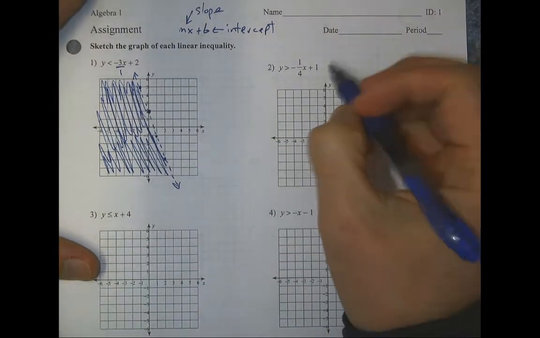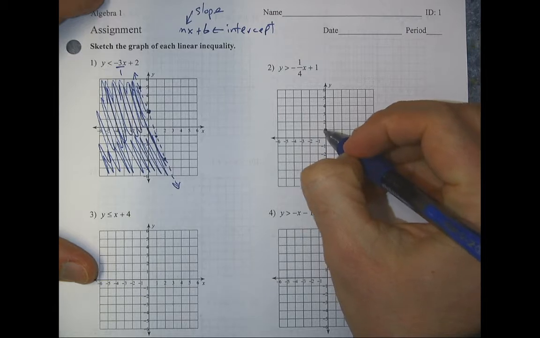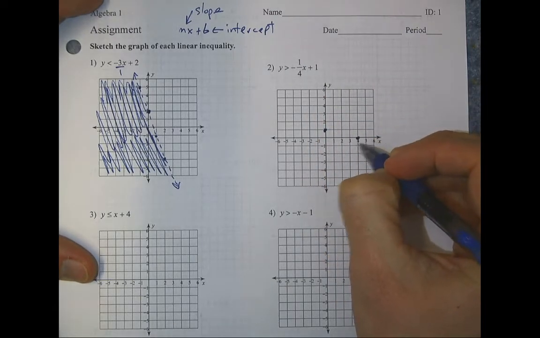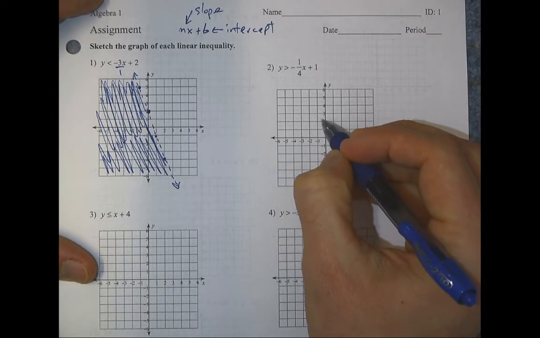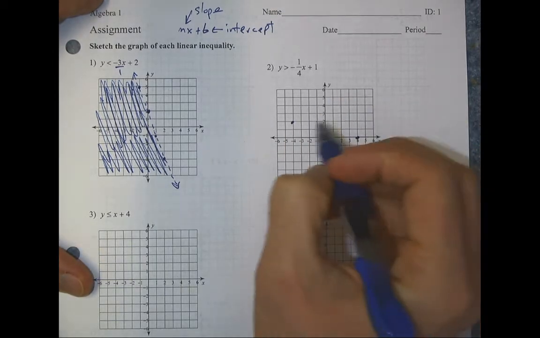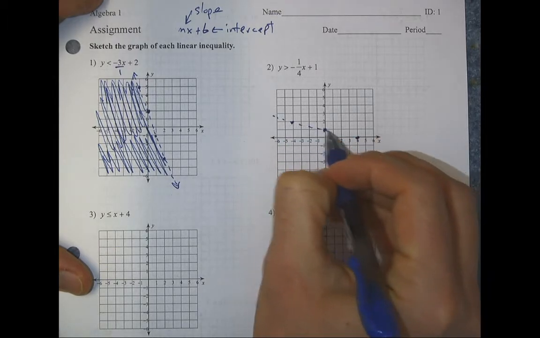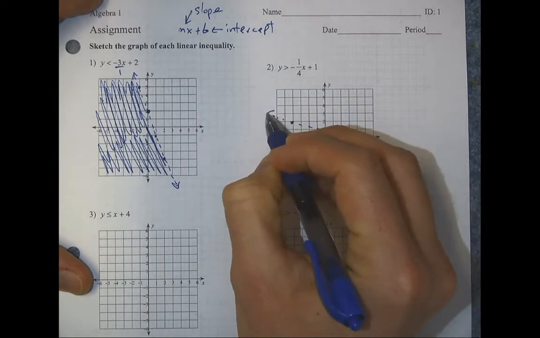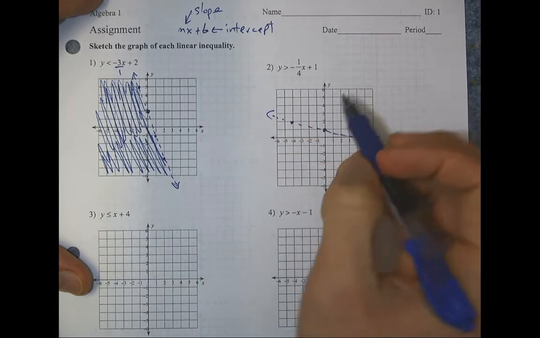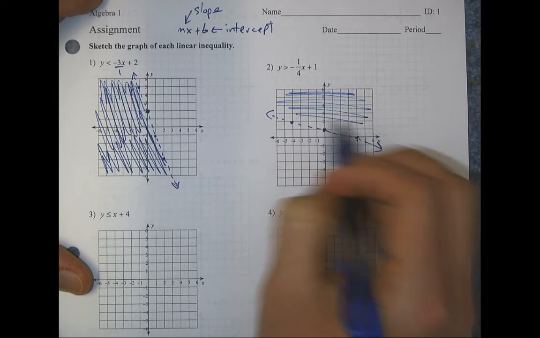Number 2, intercept is 1, slope is negative 1/4. That's down 1 over 4. Can't fit the next point, so I'm going to go up 1 over 4 this way. There is no equal to, so this is a dotted line. In terms of your shading, it says y is greater than, so I'm going to go to all the y values greater than my line.